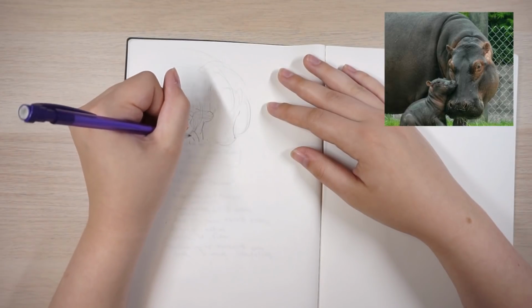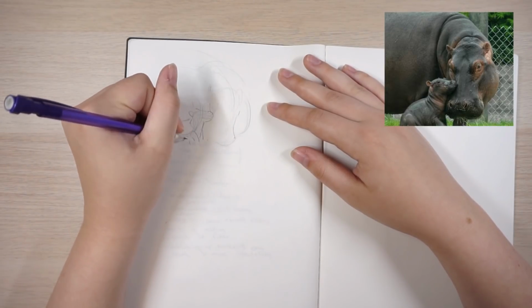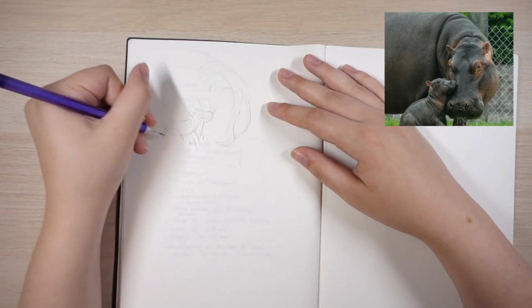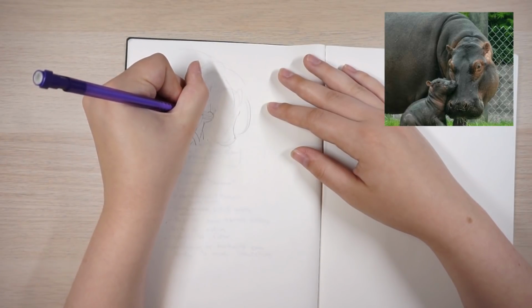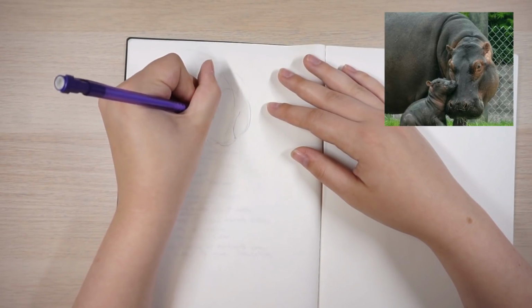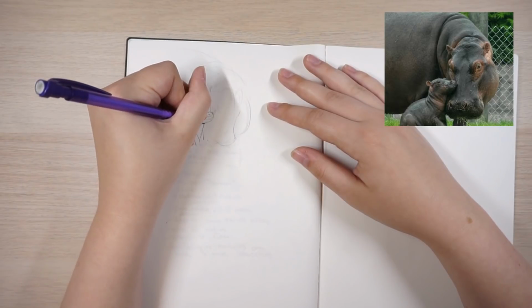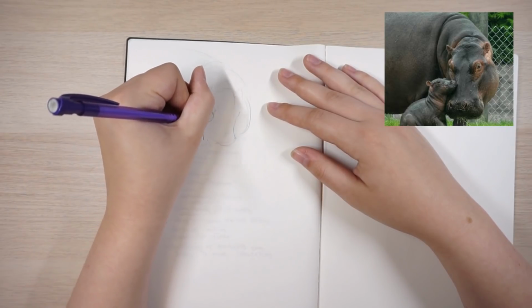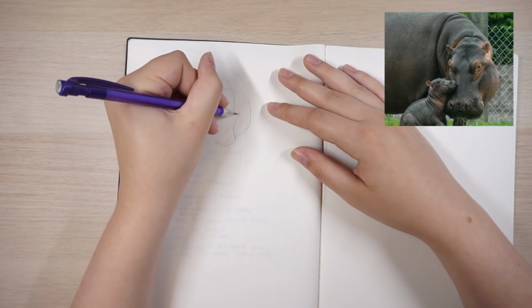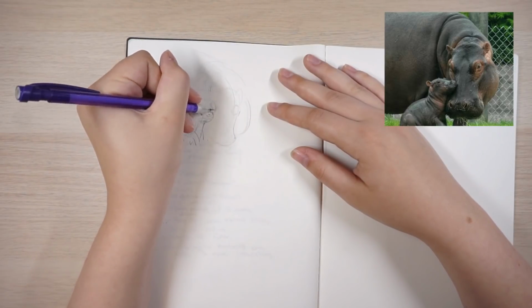It's just really hard to tell what's going on because this isn't the clearest photo, so I'm not sure what's happening with the baby that well. And the mama hippo's eyes.